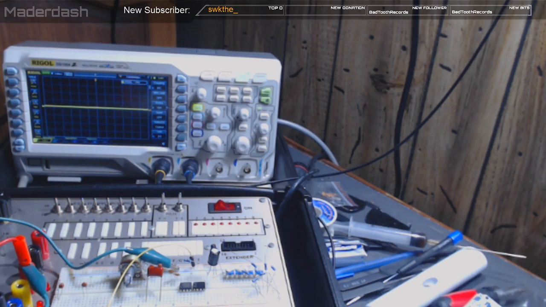Okay, so I have a sine wave generator, a positive 12 volts, a negative 12 volts, a positive 5 volts, and a ground. That's what I have to come out. So I have 5 wires. 1, 2, 3, 4, 5.